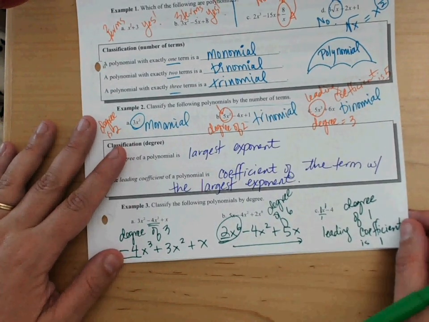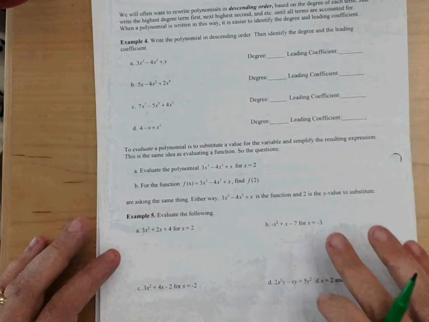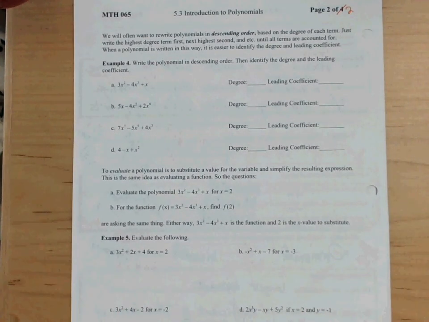Questions on this before we turn the page? Okay, I'm going to turn the page now. We will often want to write the polynomial in descending order based on the degree of each term. Just write the highest degree first, the next highest second, etc., until all the terms are accounted for. When a polynomial is written this way, it is easier to identify the degree and the leading coefficient. Write the polynomial in descending order and then identify the degree and the leading term.